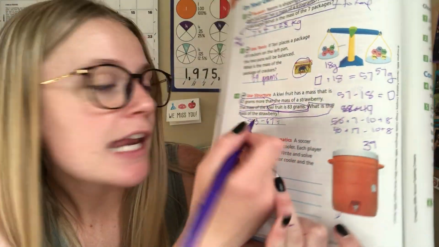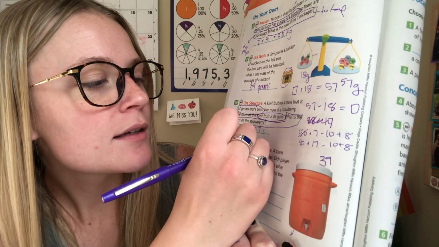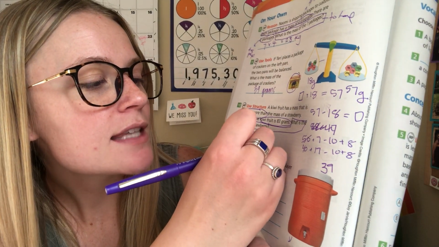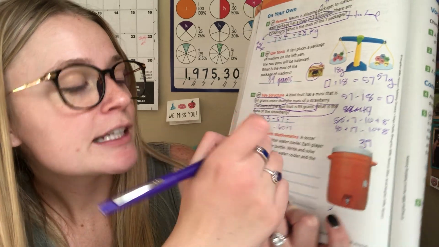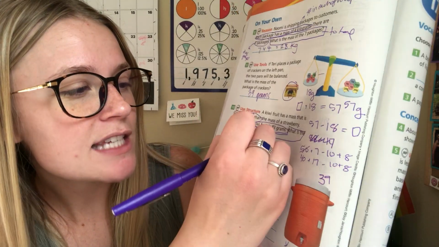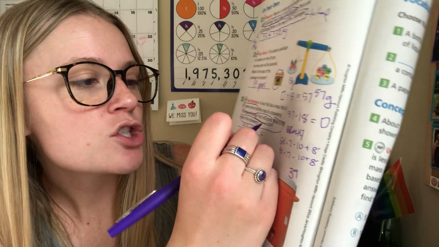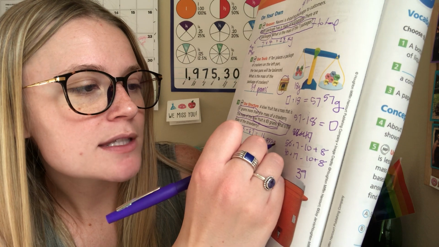So instead of saying 83, now I'm going to say 70 and 13 minus 60 plus 7. 13 minus 7 is 6, and 70 minus 60 is 10. So then I have 16. So the mass of the strawberry is 16 grams.